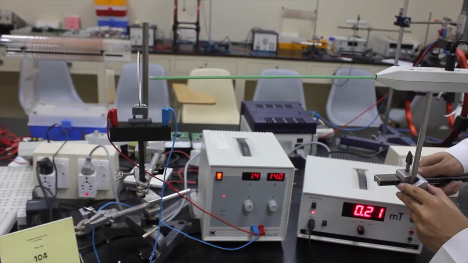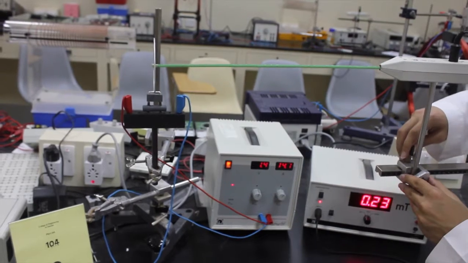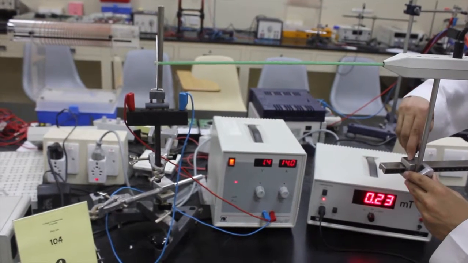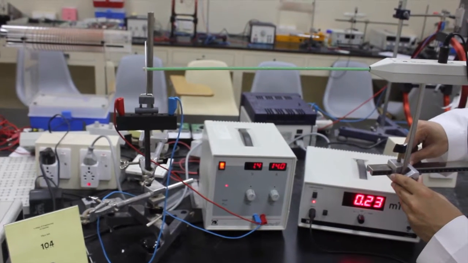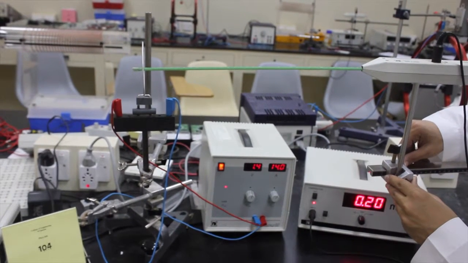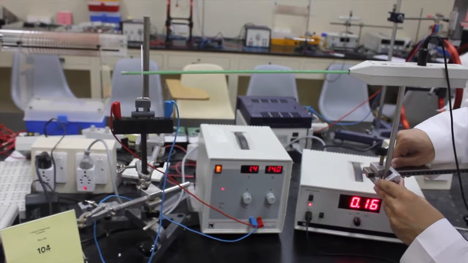Now we want to study the relation to the background of the center. This is 2 centimeter from the center, and this is 4 centimeter from the center.